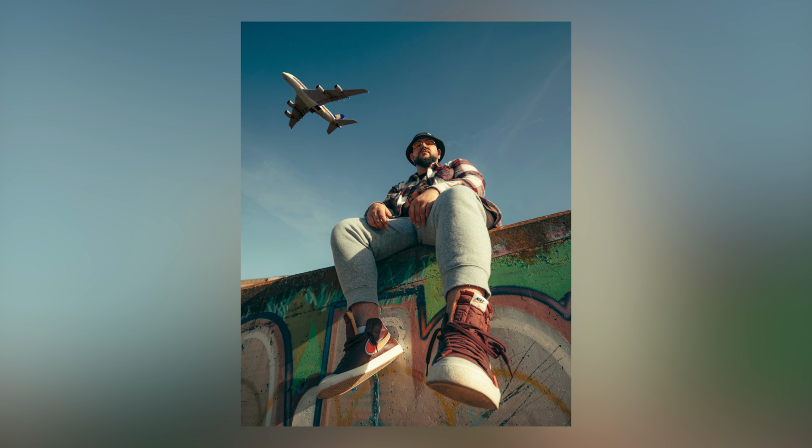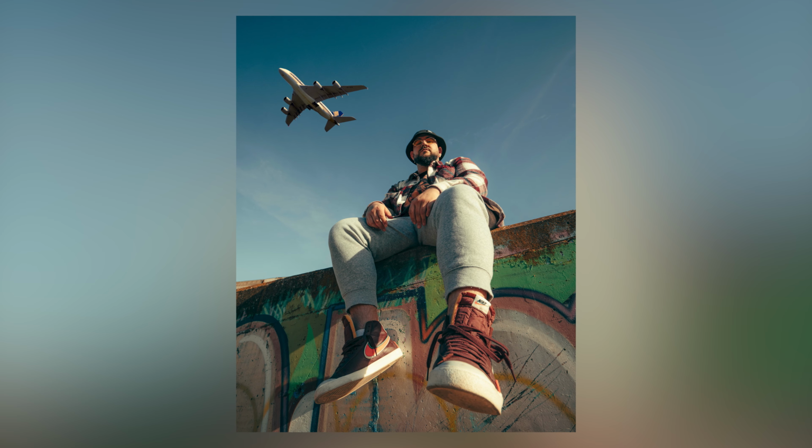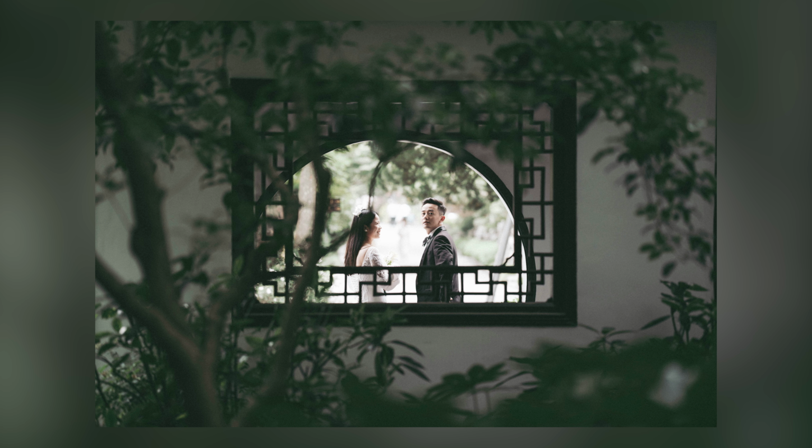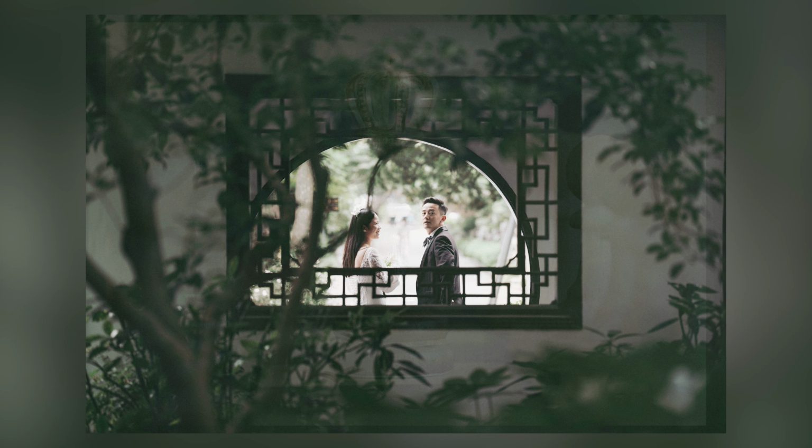And if you can't move your subject, move yourself. Kneel down, shoot upward, or use objects to frame them. Different viewpoints can add interest and can help you exclude distractions.